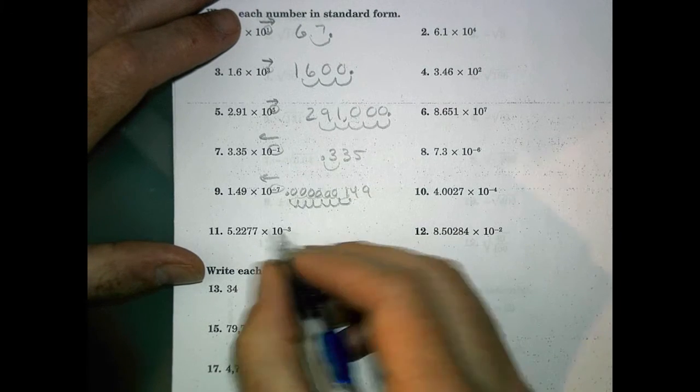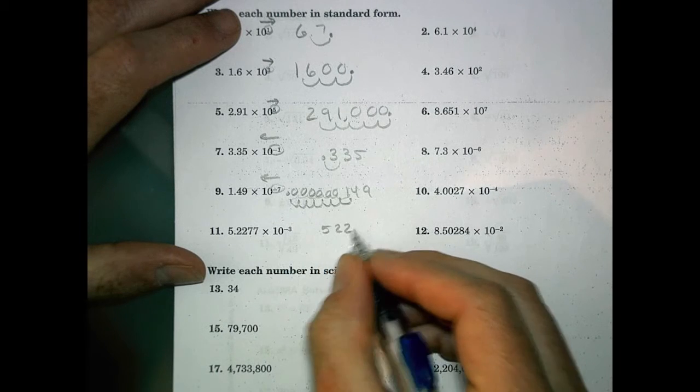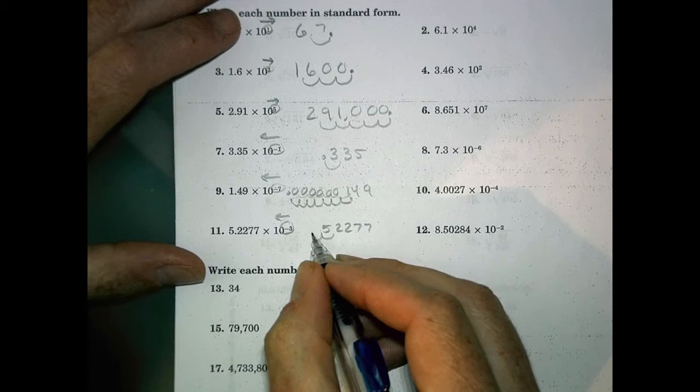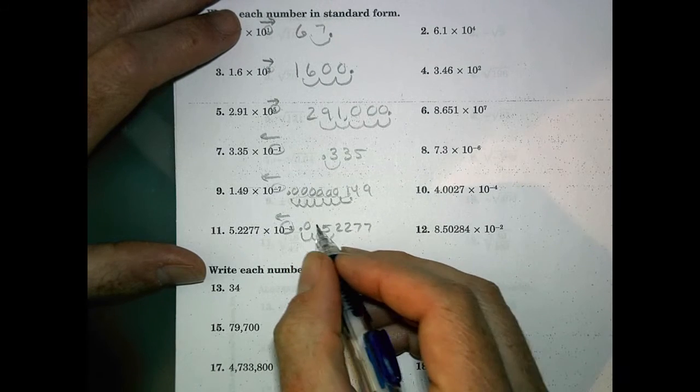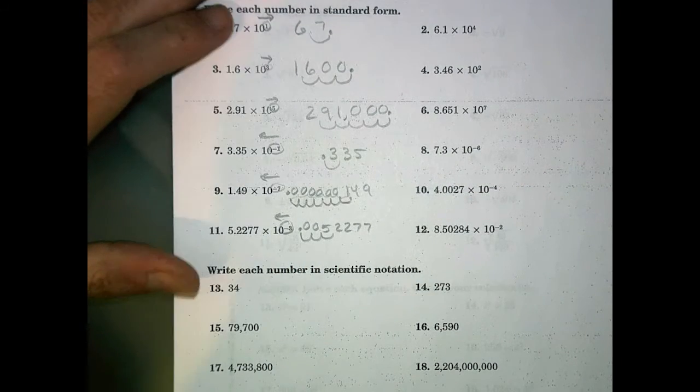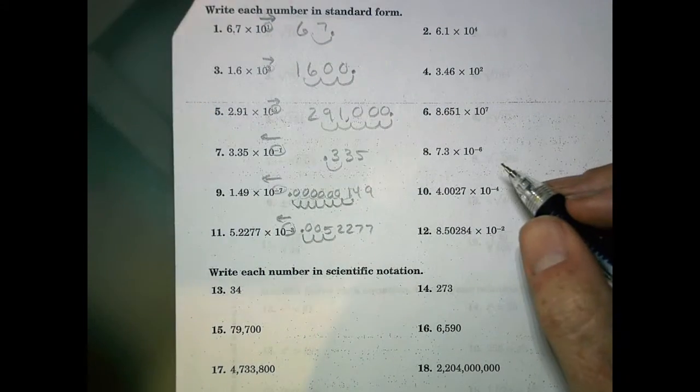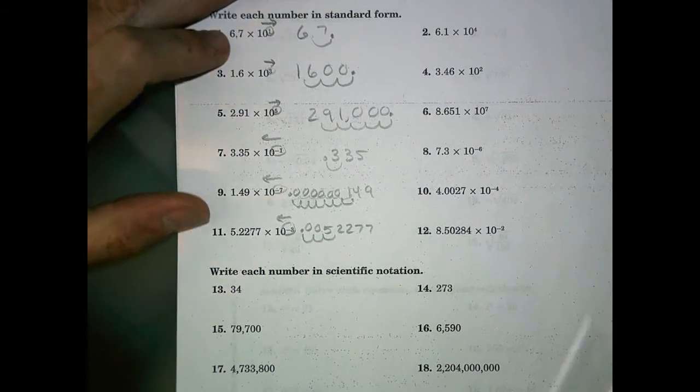Yep, good. Here we have 5, 2, 2, 7, 7, and we're going to move to the left 3. So 1, 2, 3, decimal point, 0, 0. Just like that. Really important you're able to get this and understand it. You'll use this a lot in Dr. Getman's physics class this year, so be ready for that.